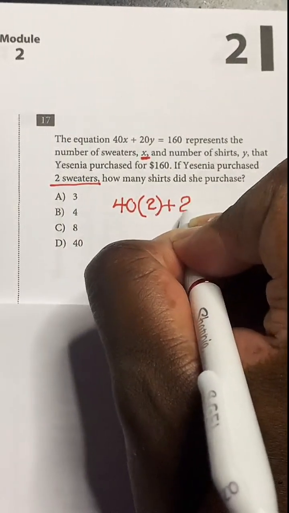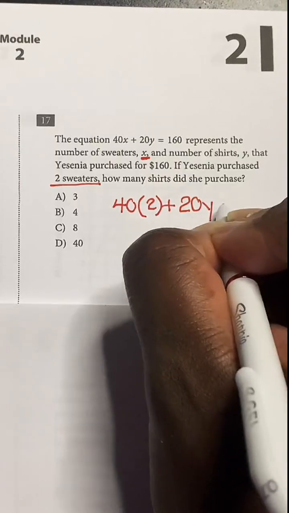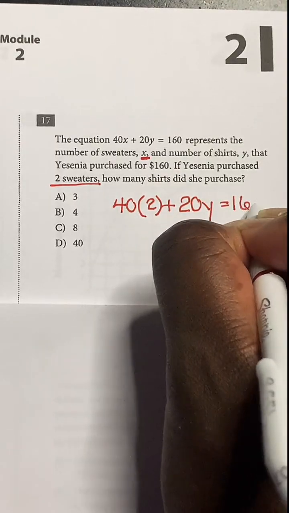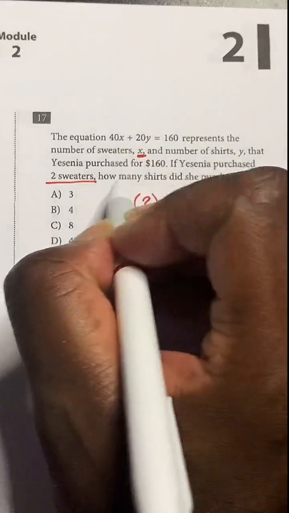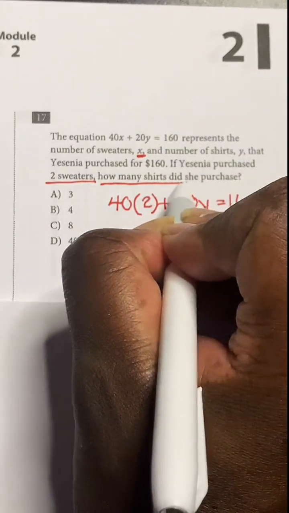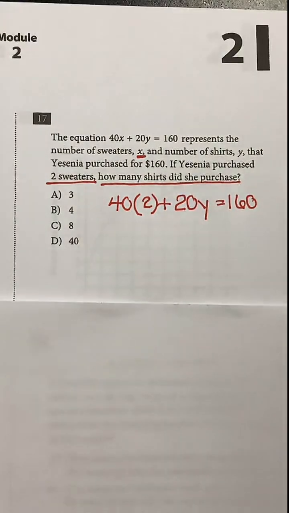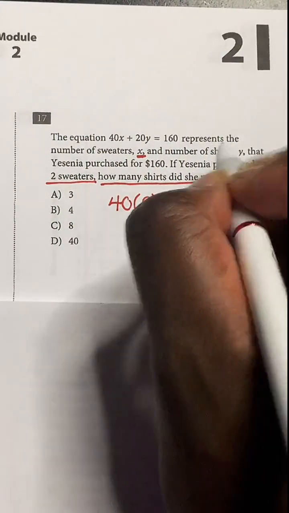Okay? Then you have your 20Y is equal to 160. So we're solving this for Y because the question is, how many shirts did she purchase? And Y is representing the shirts.